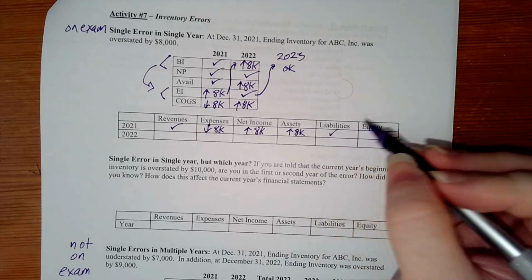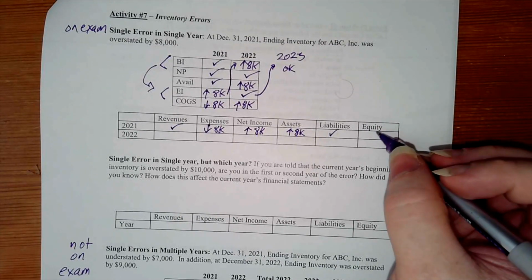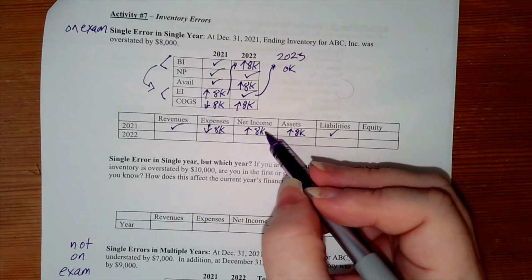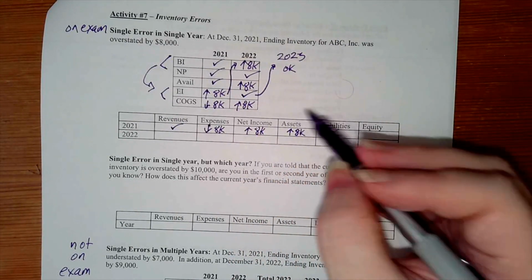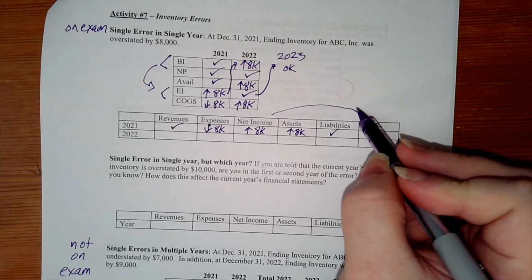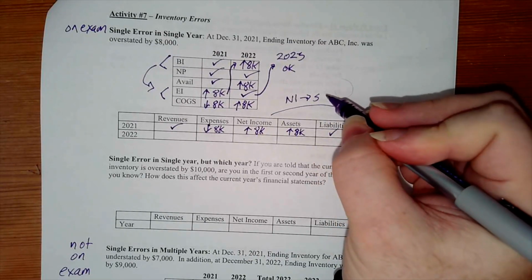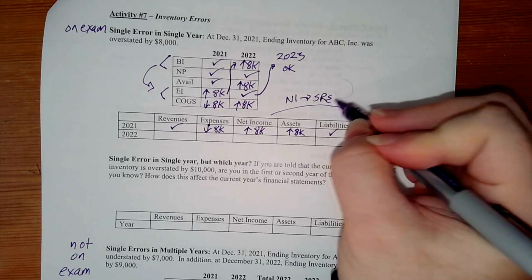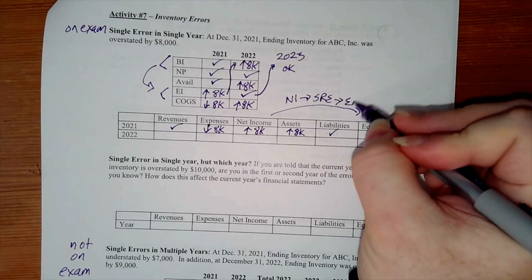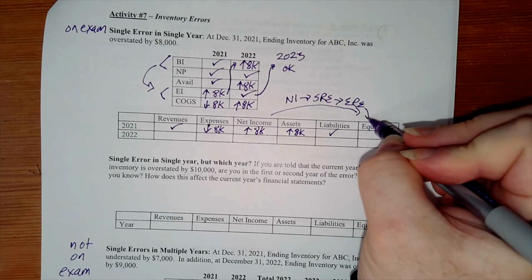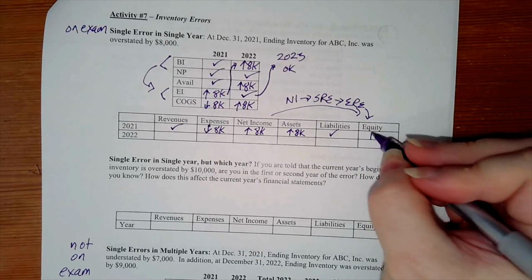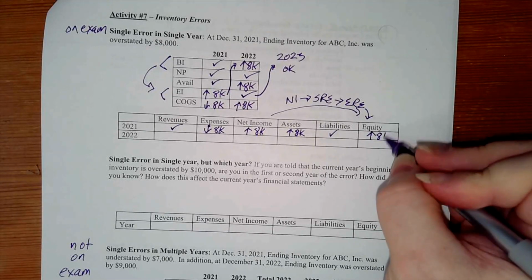Liabilities, as far as we know, are the same. But equity is high. Why is equity high? Because net income passes to equity, right? Net income goes into the statement of retained earnings, goes into ending retained earnings, goes into equity. So equity would be high by 8K.